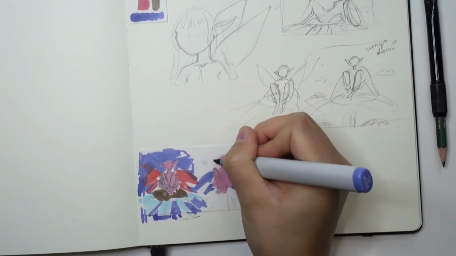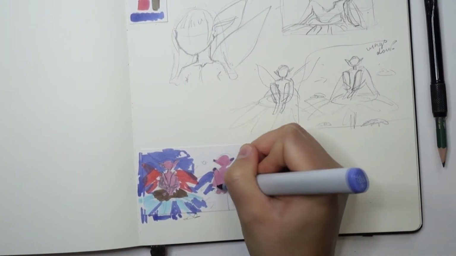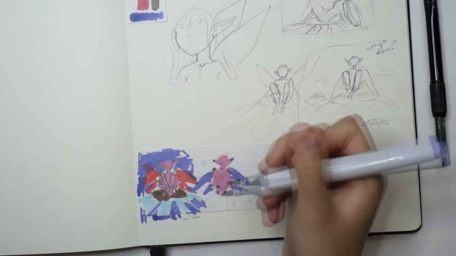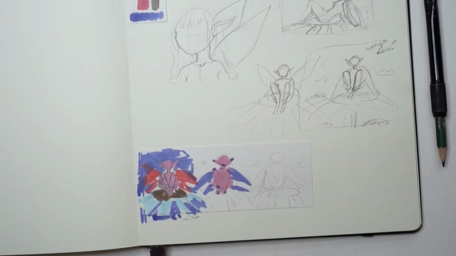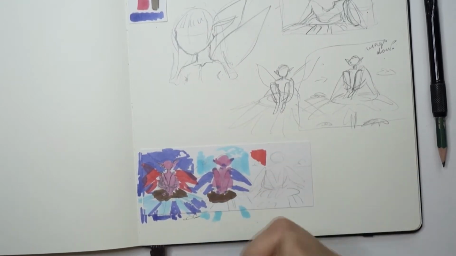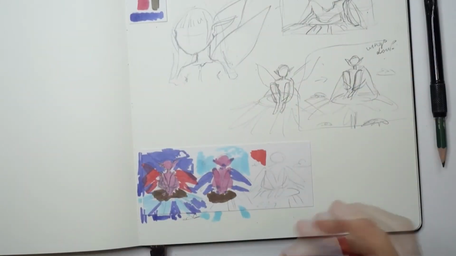Let me know. This is kind of cool, and then they could have blue accents on their body, like the lips and stuff maybe. Kind of like this color for the sky, which obviously is what you would do with sky color normally.